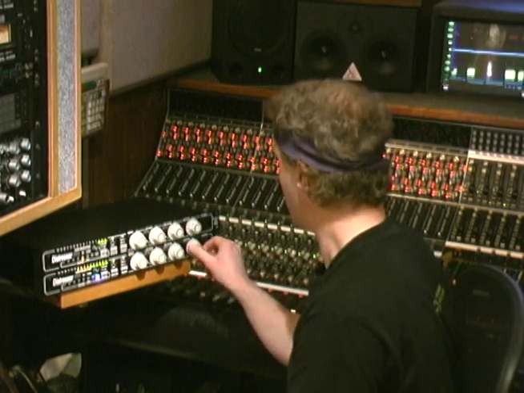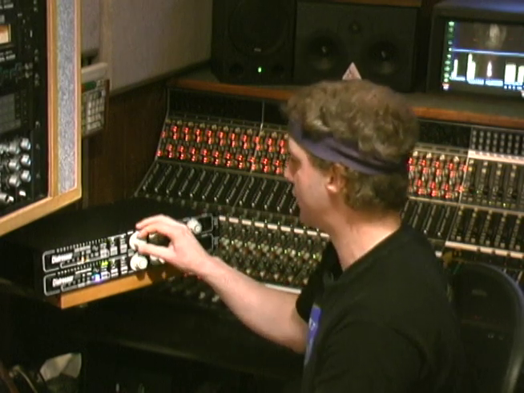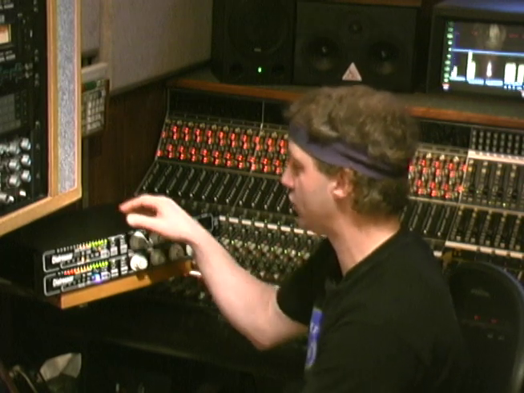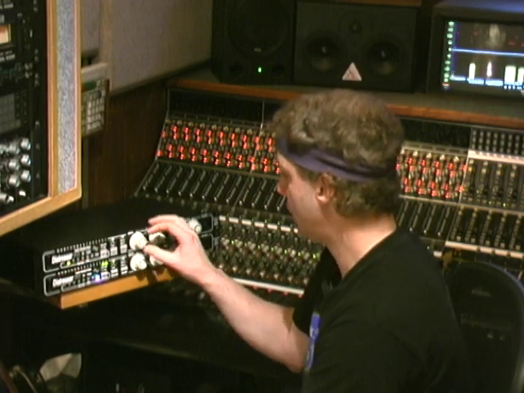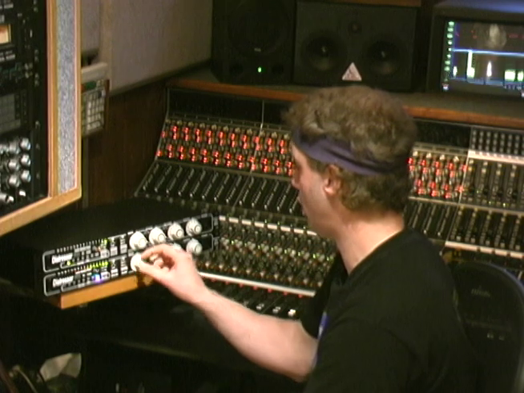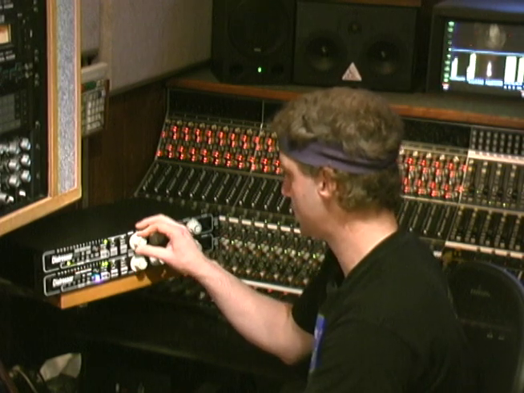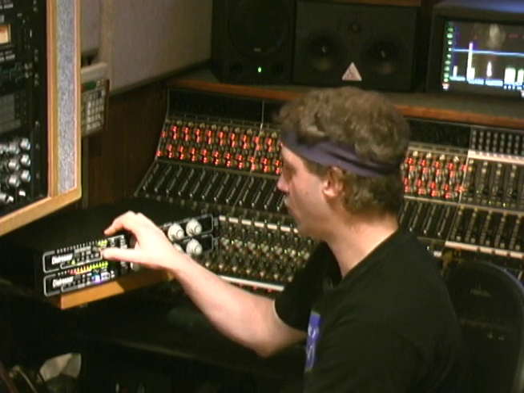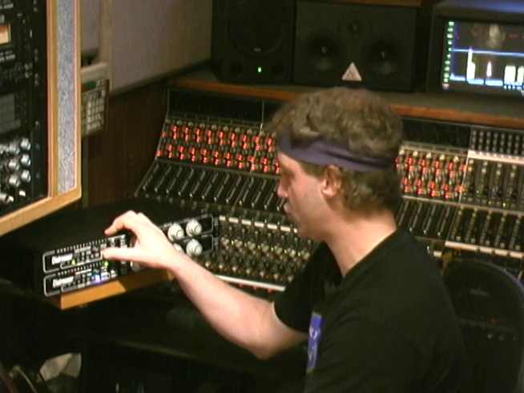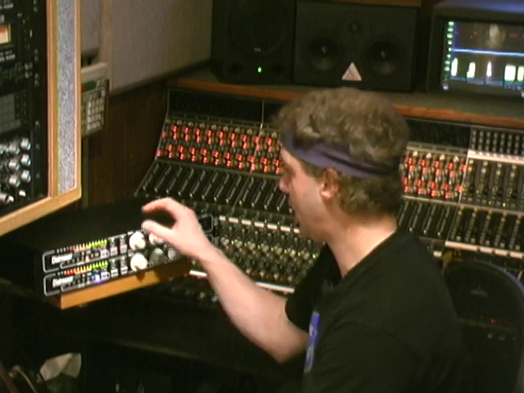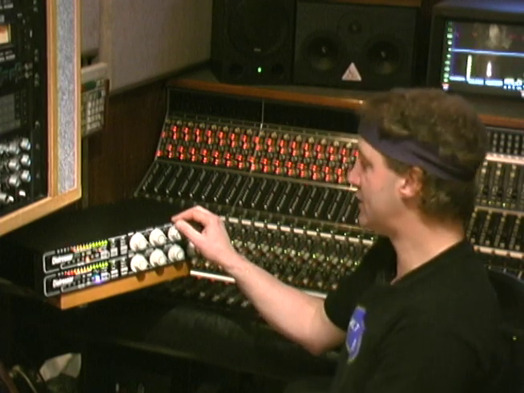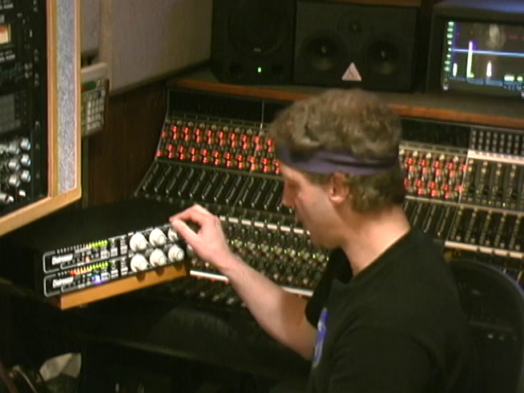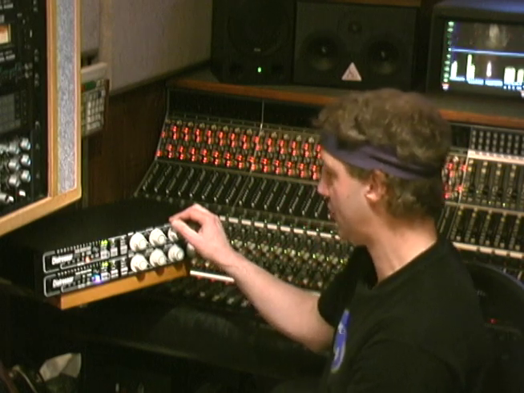Turn this back down. Just to show you again too, we click through different ratios here. Here's 2:1. This is a very gentle ratio on the overheads. 3:1 is very similar, just a little bit more gradual. And 10:1 is an opto, which I'm going to give you a demo of in a while. It simulates an LA2A, an old classic compressor from the 60s with tubes in it.